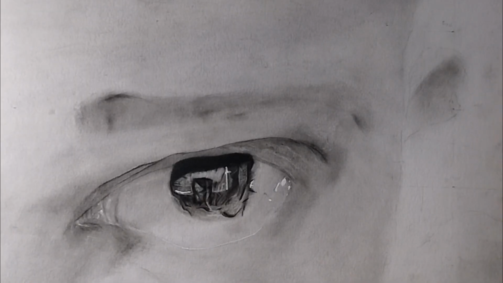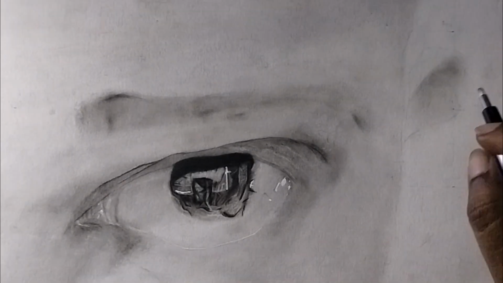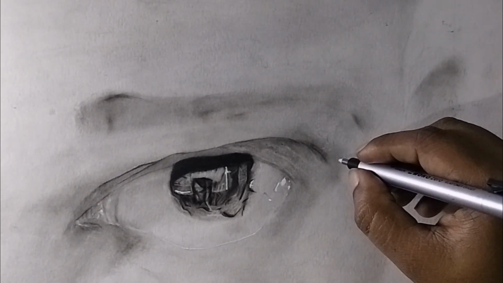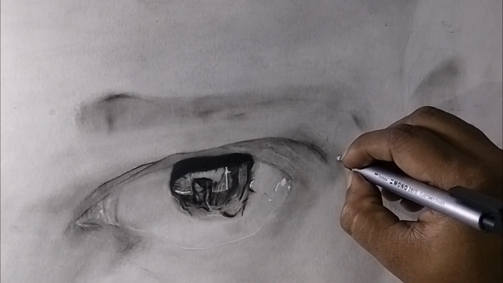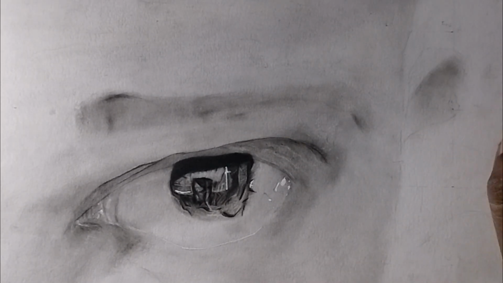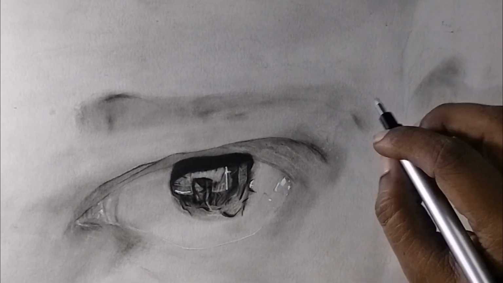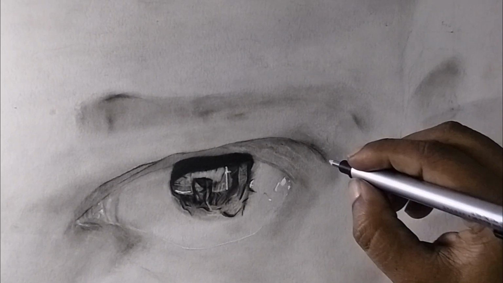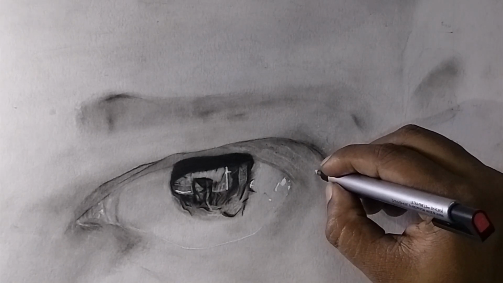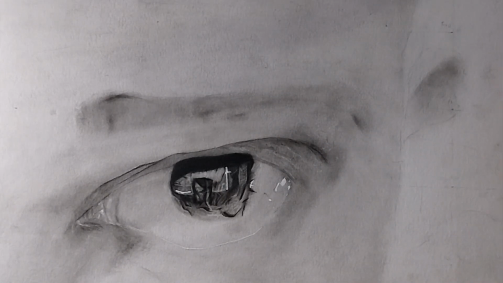I'm giving some prominent details there, which cannot be avoided because it's clearly visible in the reference image. So I'm giving some pressure and doing it. You have to keep checking the reference image and do it.